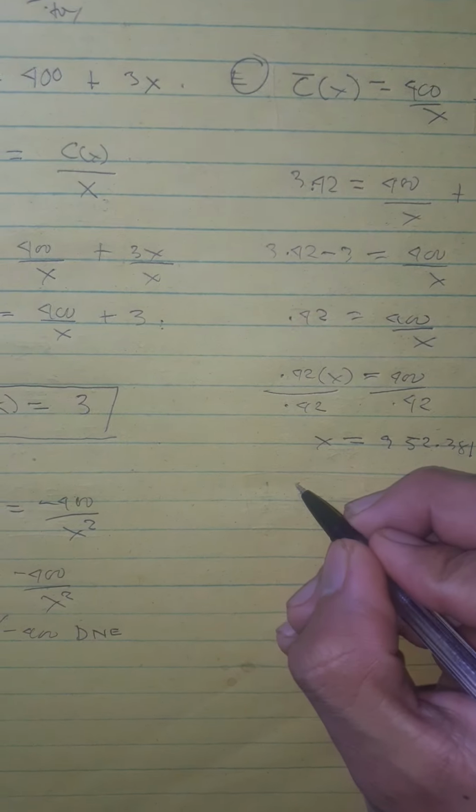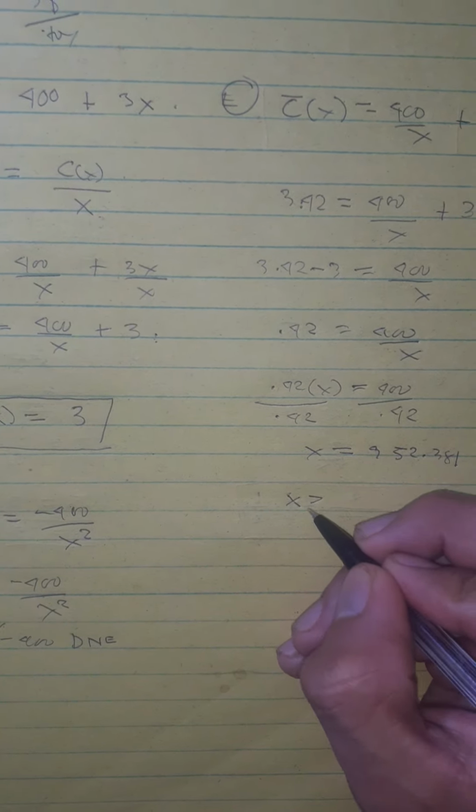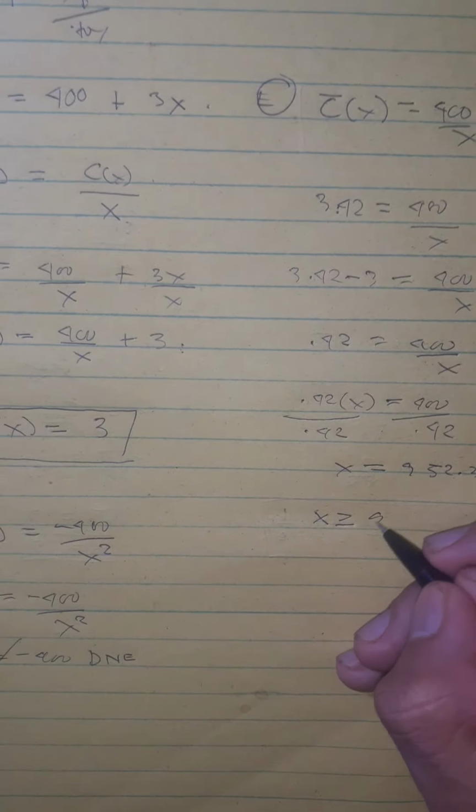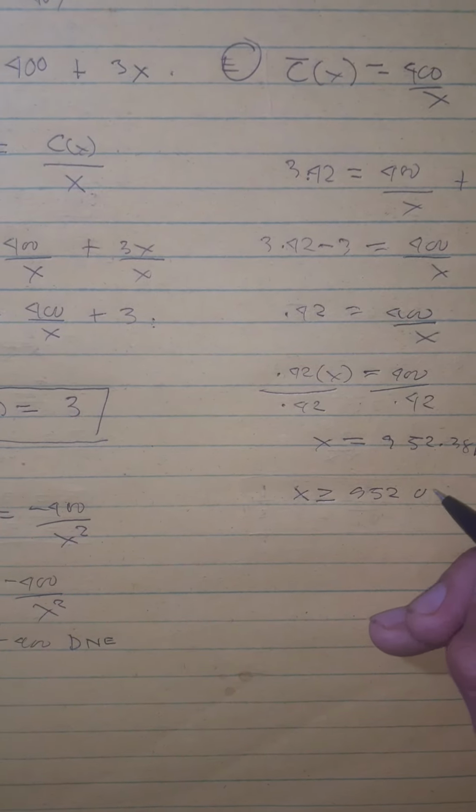So our number of units x should be greater than or equal to 952 units.